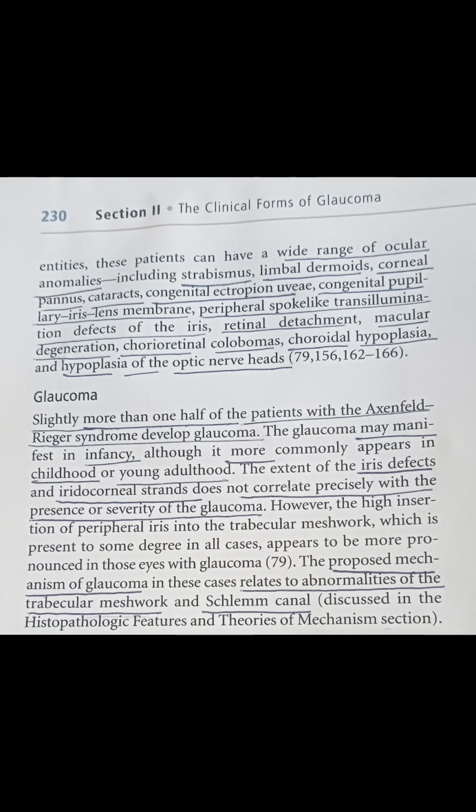Glaucoma. Slightly more than half of the patients with Axenfeld-Rieger syndrome develop glaucoma. The glaucoma may manifest in infancy, although it more commonly appears in childhood or young adulthood. The extent of the iris defects and iridocorneal strands does not correlate precisely with the presence or severity of the glaucoma.